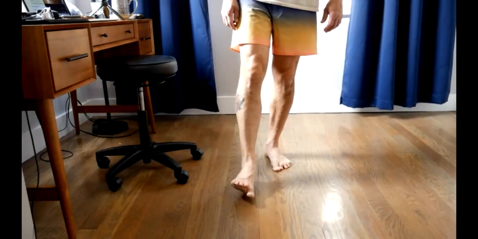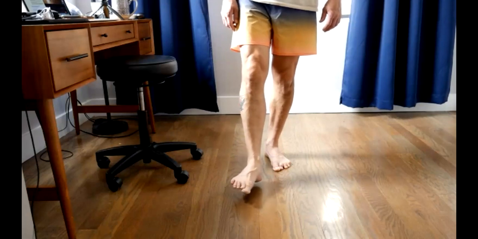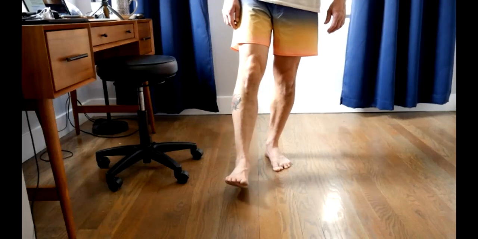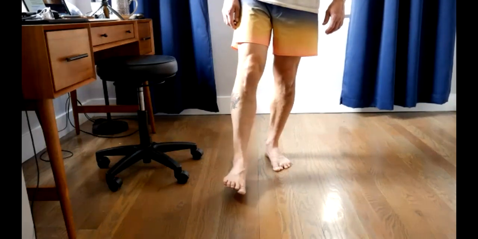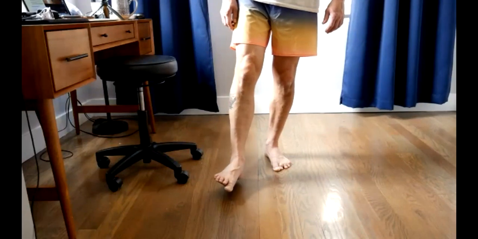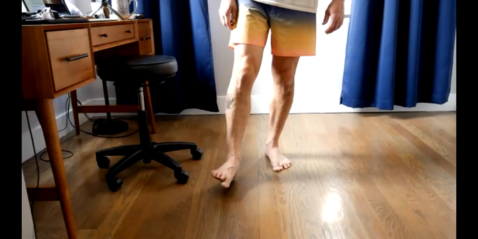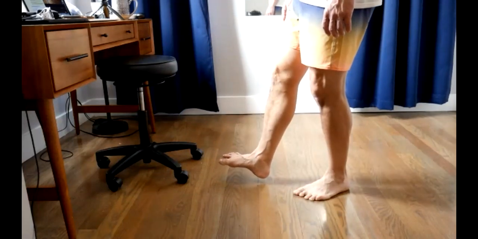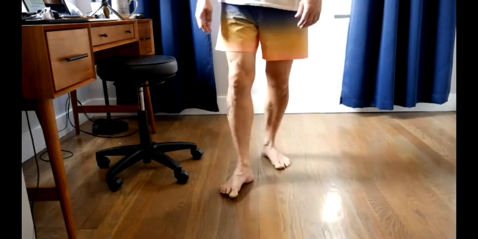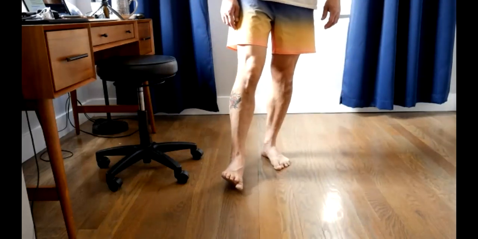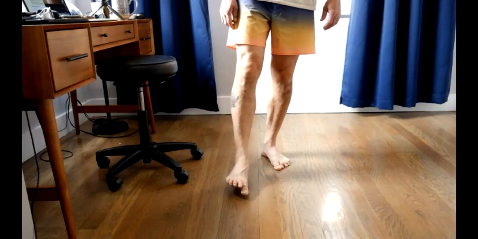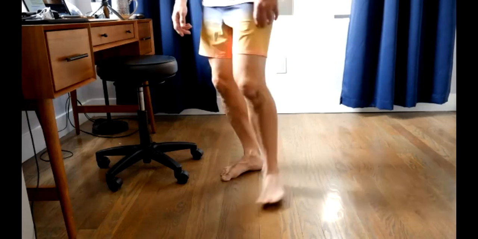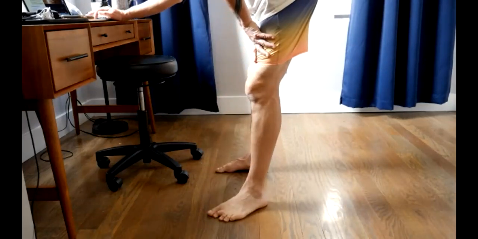And then for eversion, it goes the other way. For eversion, it's abduction, and then pronation, pronation this way, abduction that way, and then dorsiflexion. So dorsiflexion, pronation, abduction is eversion. So it looks like this. They will ask you to break those down for sure.